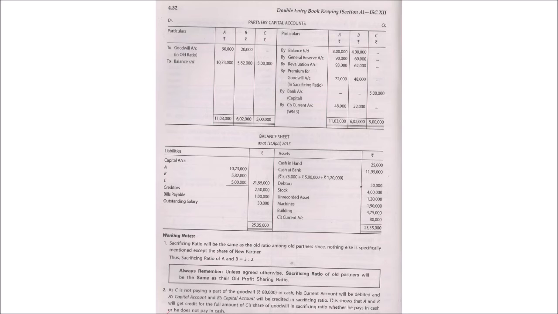Next, new partner's goodwill. Total amount is 2 lakh, but he brings this 1,20,000 as cash. Remaining amount he is not bringing as cash, so we are adjusting the remaining 80,000 against his current account. So first you have to write by premium for goodwill 1,20,000 dividing among the two partners in their sacrificing ratio.